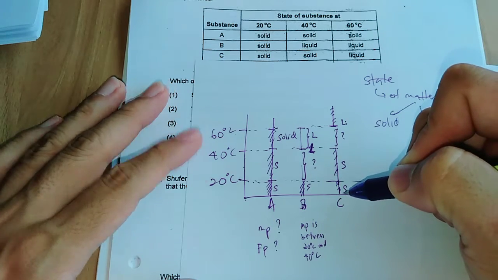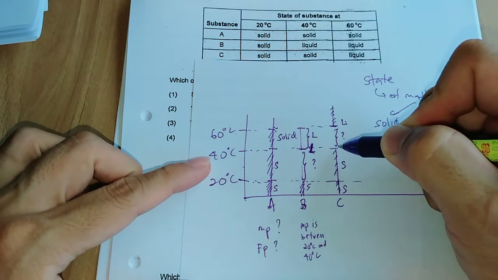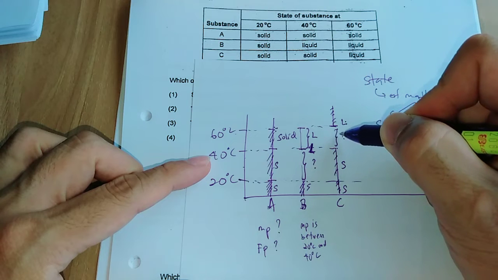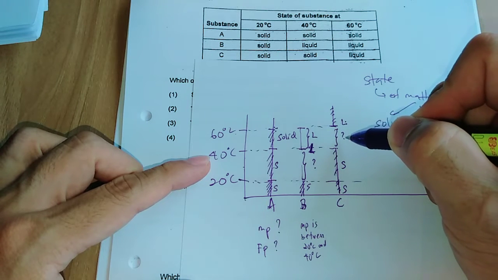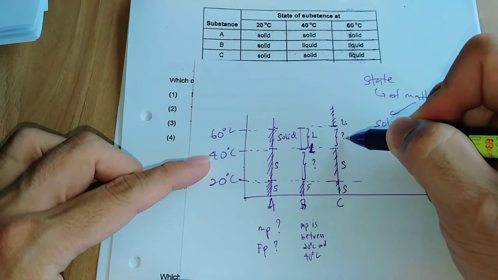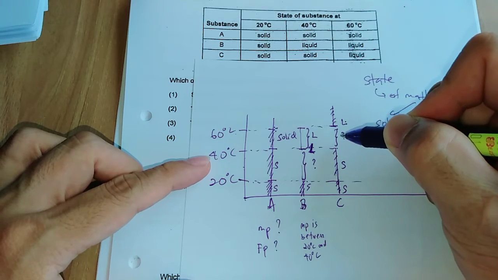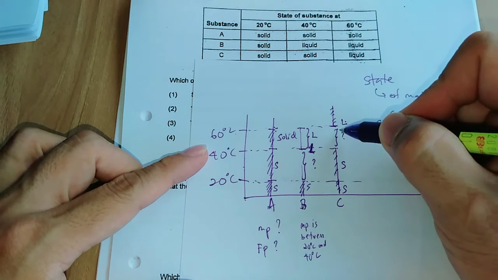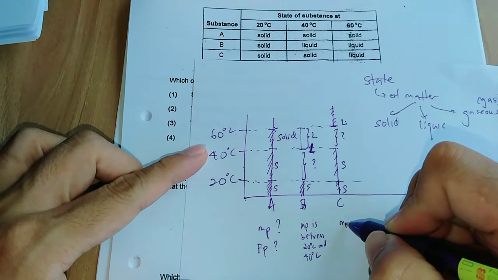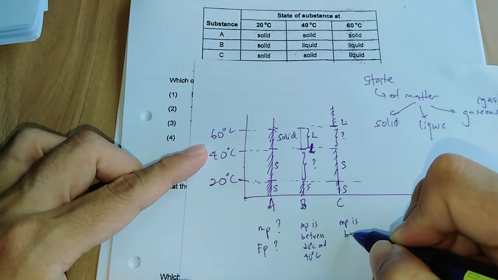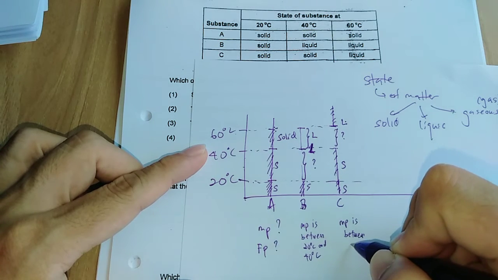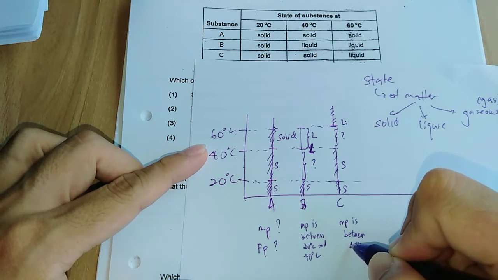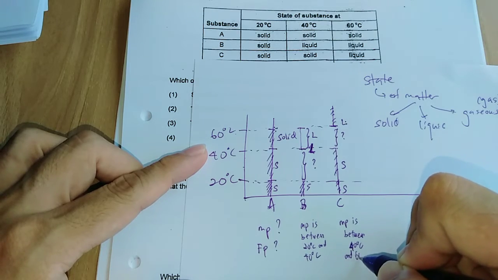If we heat up substance C all the way up to somewhere between 40 and 60, C will melt and become a liquid. But at which temperature does substance C melt? I'm not sure. I know it must be above 40 and must be below 60, or it could be at 60. I do not know. But I know it's somewhere here. So I know the melting point is between 40 degrees Celsius and 60 degrees Celsius.